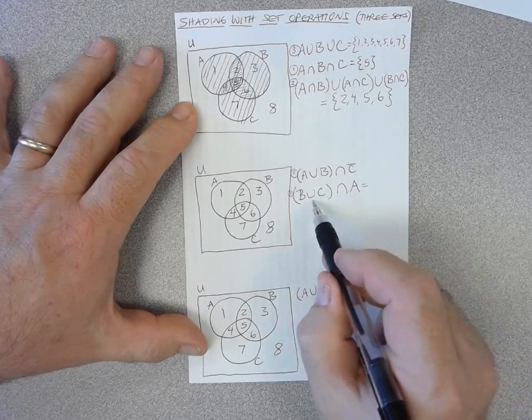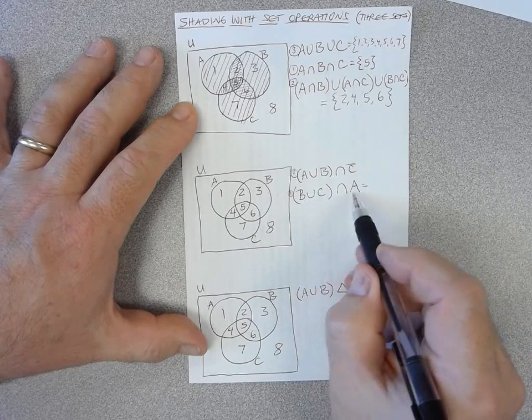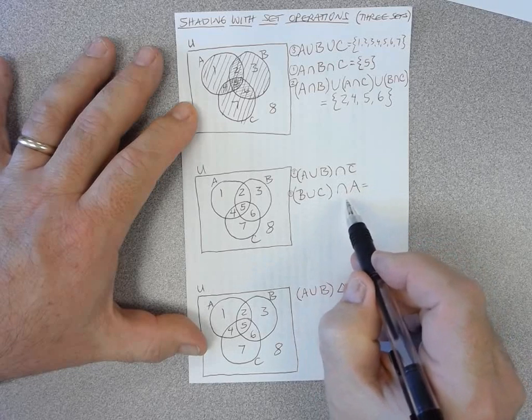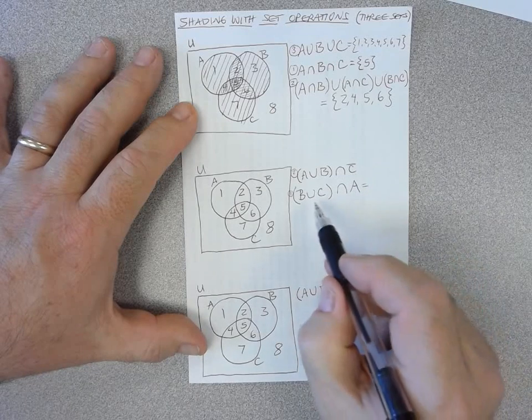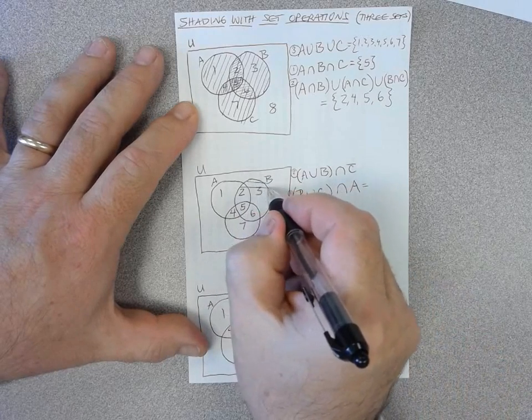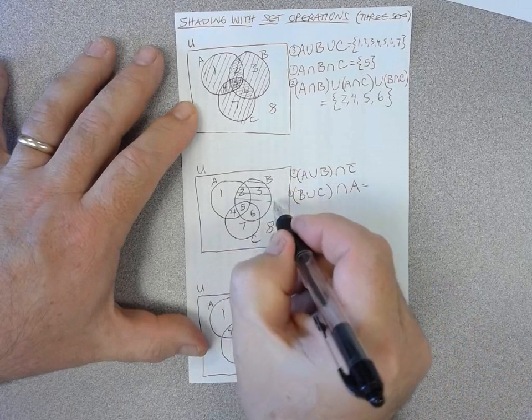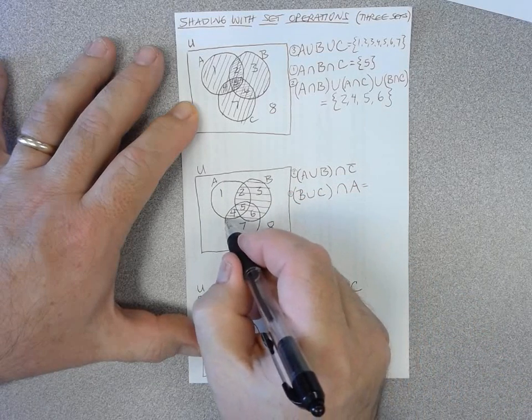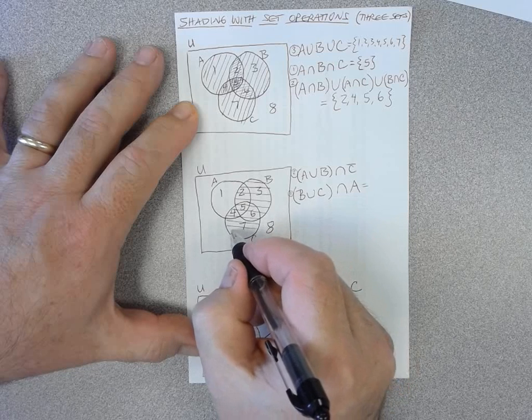So we're going to shade these two using a different pattern, and then whatever region has both patterns of shading will be a part of the intersection. B union C is anything that's in B or C or both. So that's going to be this.